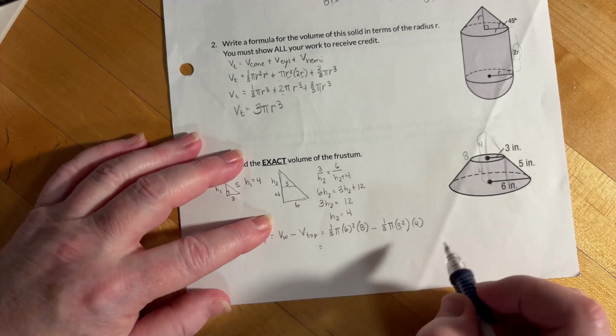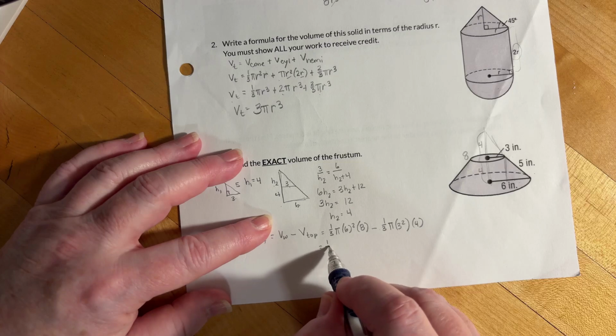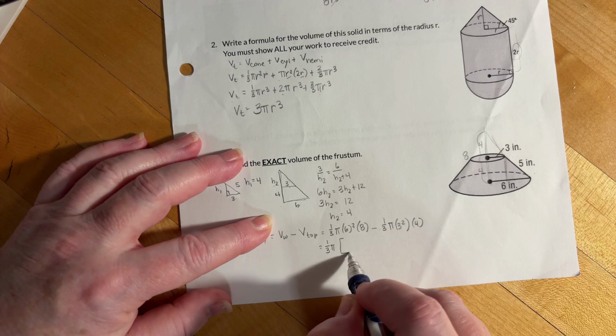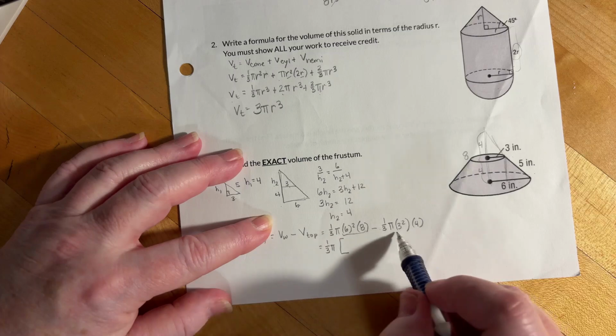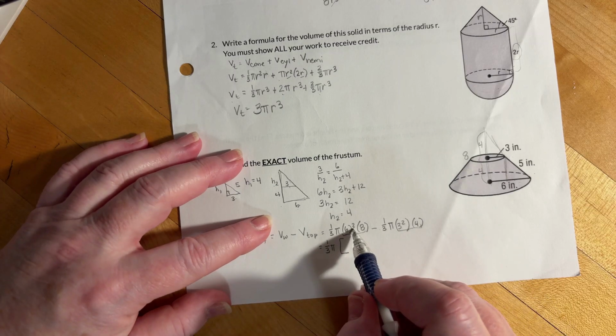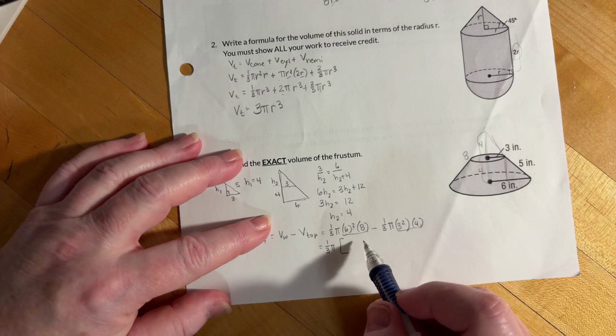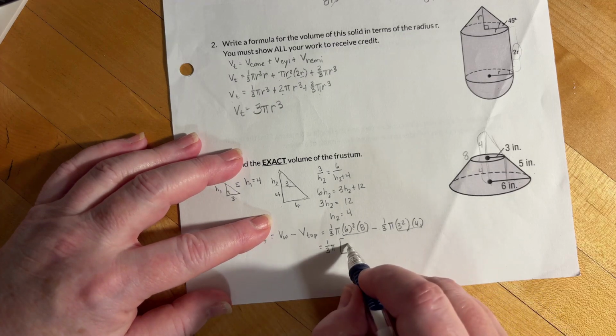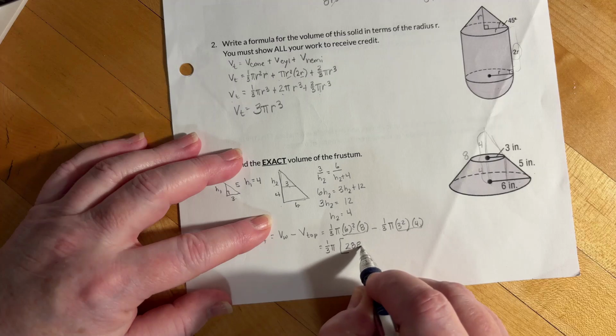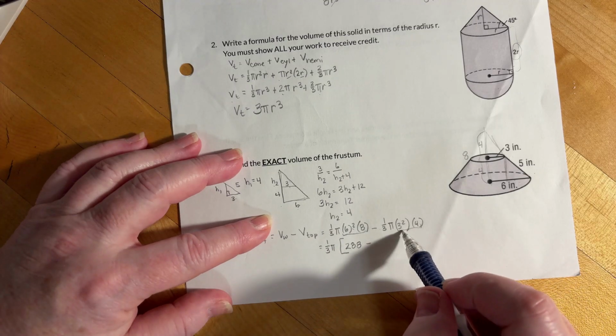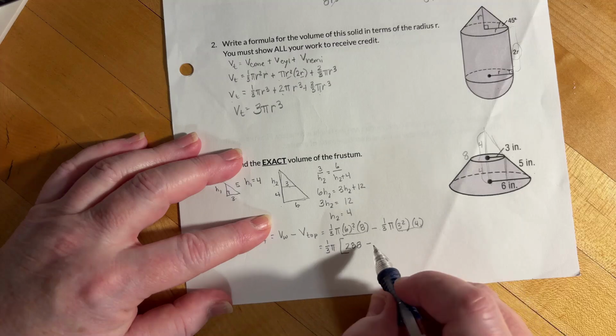Okay. All right. I'm going to take out my 1/3 pi out of each one and deal just with this part for each one. Well, 6 squared is 36. 36 times 8 is 288. 9 times 4 is 36.